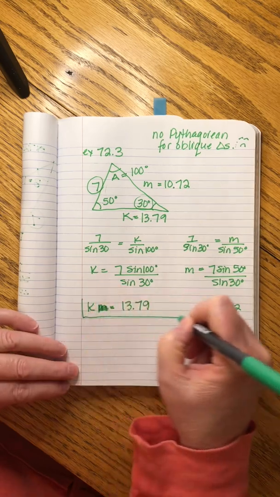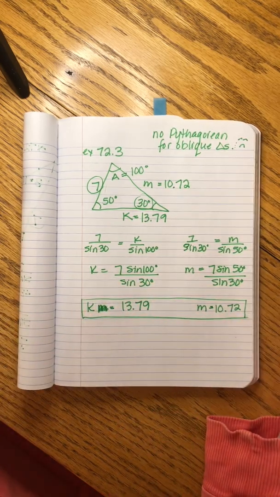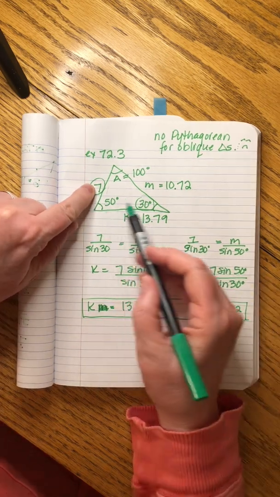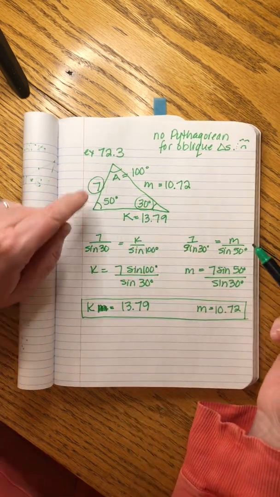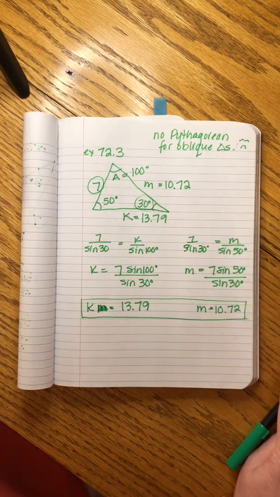So here are 2 of our answers. And remember, we started this one with 1 side and 2 angles. So it fits our rule. As long as we have 1 side and 2 other pieces, we can solve for anything.